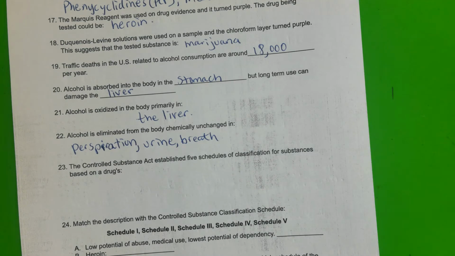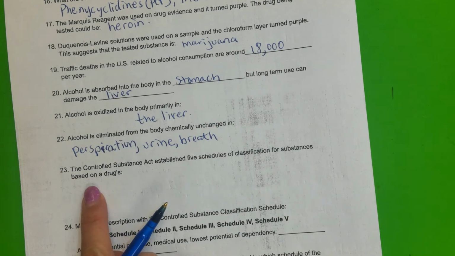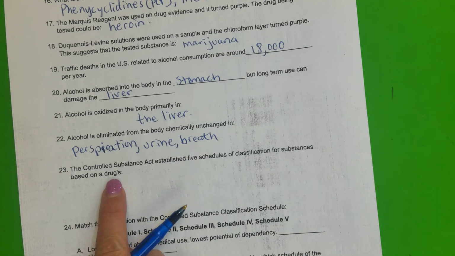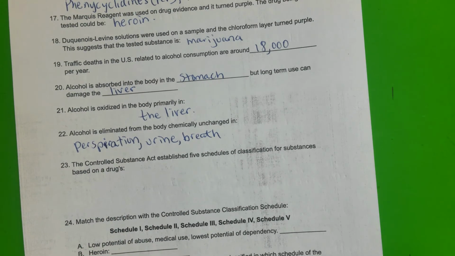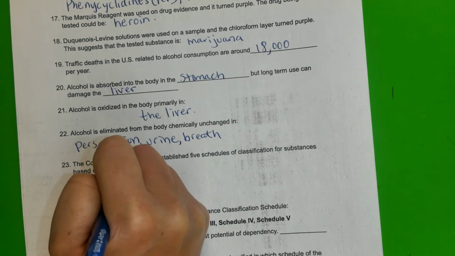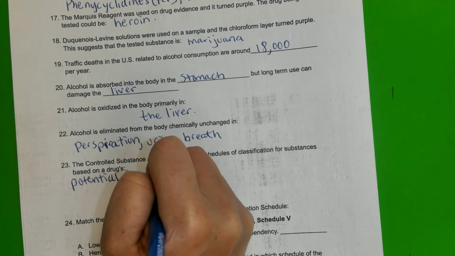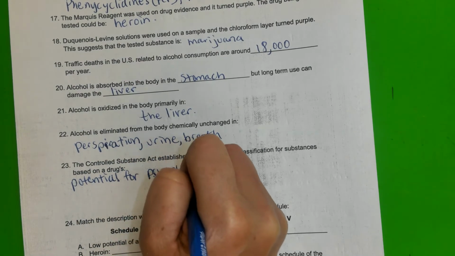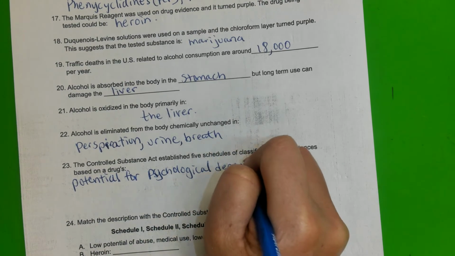Okay. The Controlled Substances Act established 5 schedules of classification for substances based on drugs. Basically, there are 3 or 4 reasons. Okay, it's basically potential for psychological dependence.